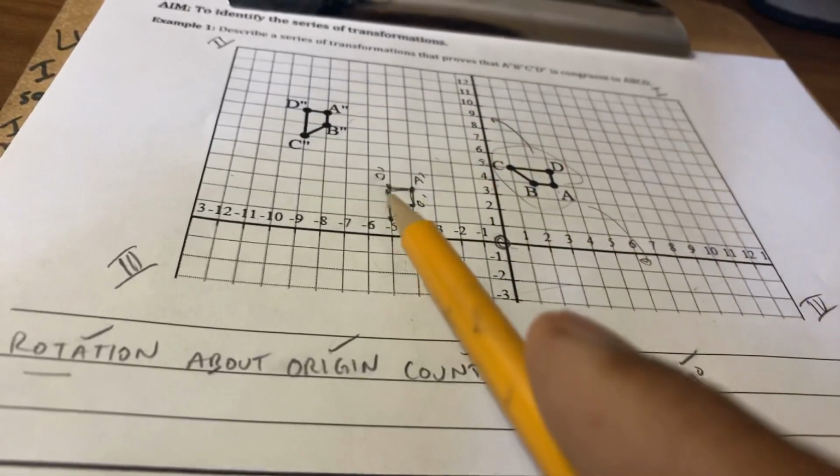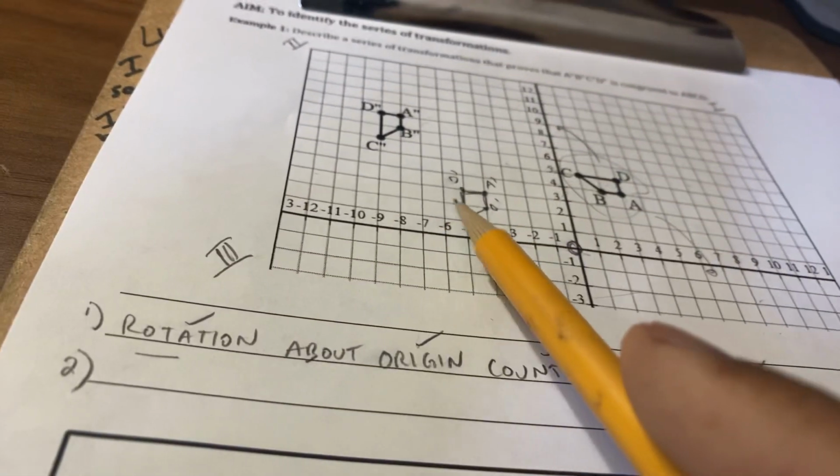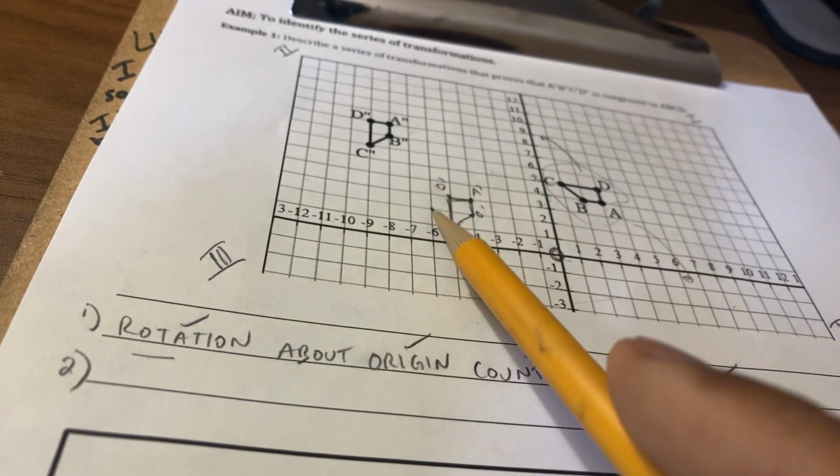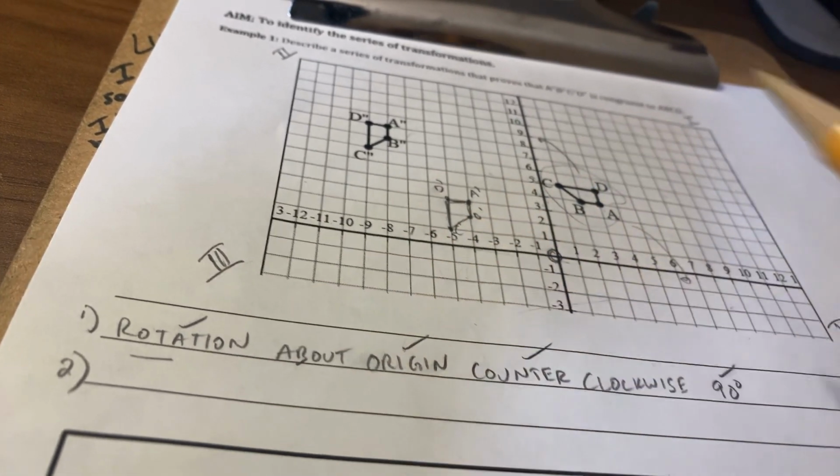Do you see a reflection here? I definitely don't see a reflection here. It seems like our orientation is where it should be. Our D prime is in the right place. The C prime's in the right place. A prime, B prime's in the right place, right?